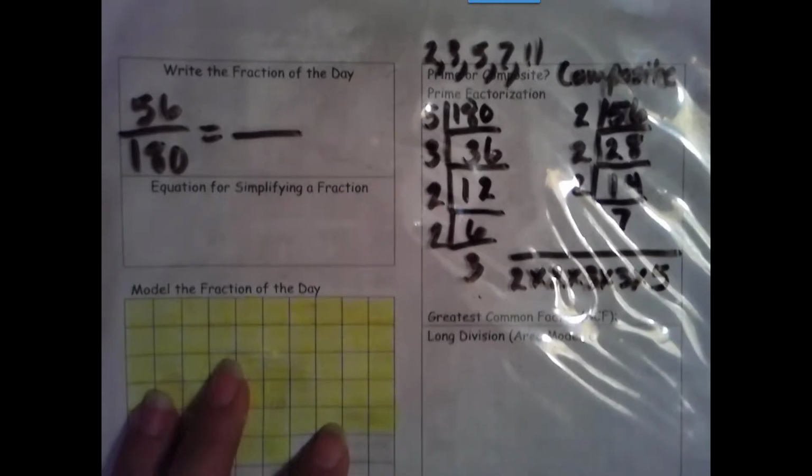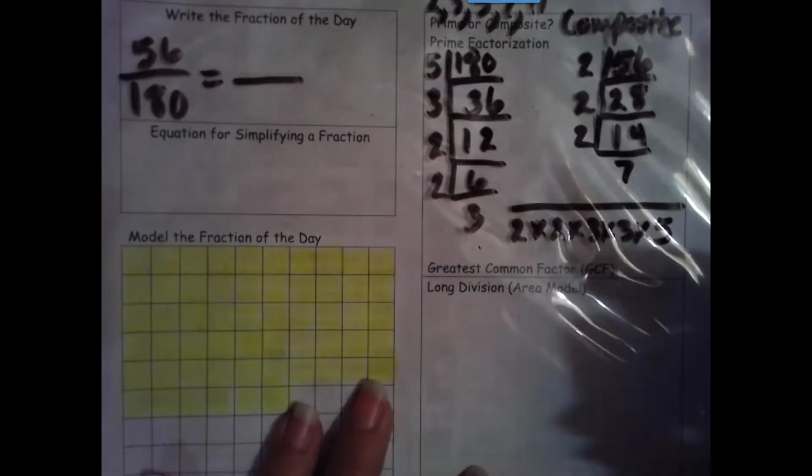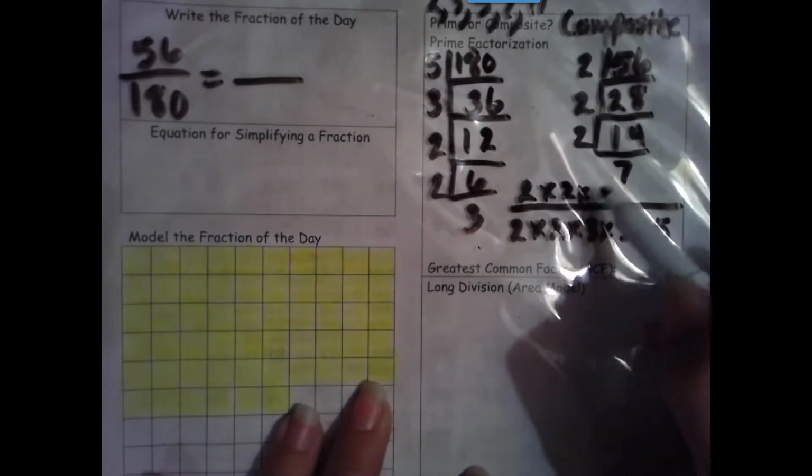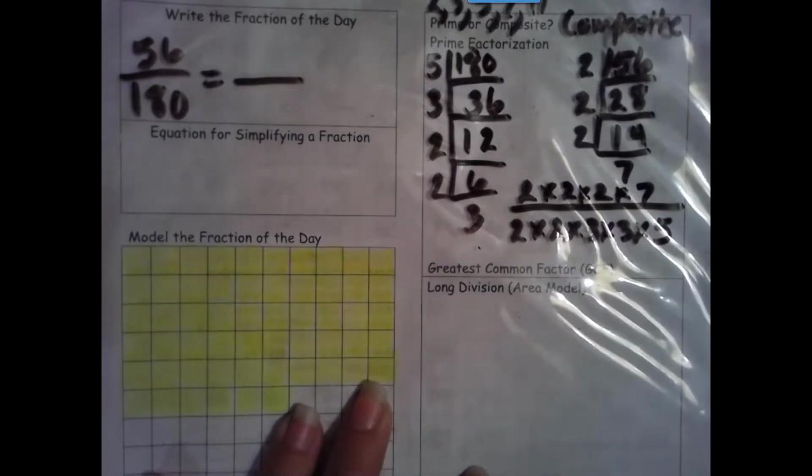So let's go ahead and put down our prime factorization. 2 times 2 times 3 times 3 times 5. We always go from least to greatest. Okay, and then for our numerator, it's now 2 times 2 times 2 times 7.